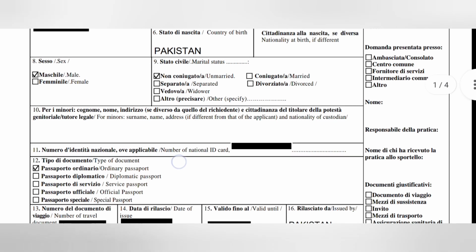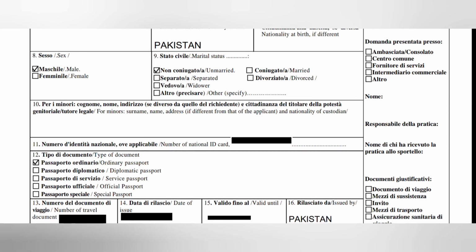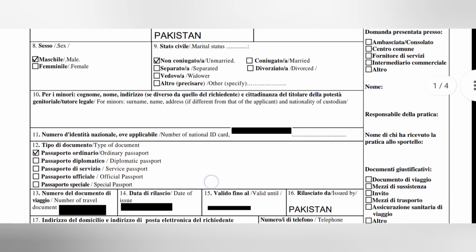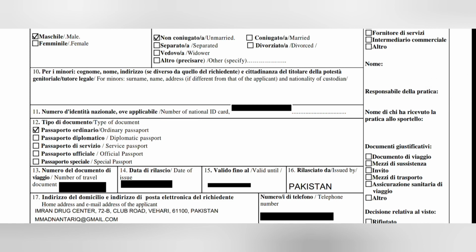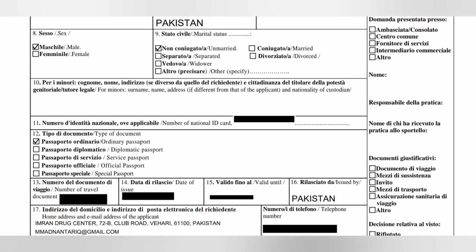Current nationality, Pakistani. Sex, male. Marital status, unmarried. If you're married, do tick married. Otherwise, of course, unmarried. So this is only for minors. I don't know why it is needed, but yes, the surname, name, address.